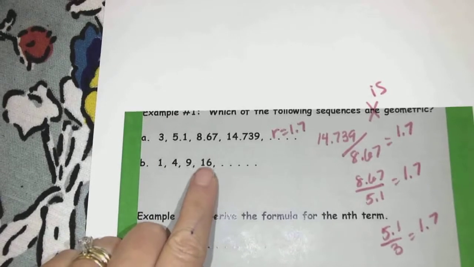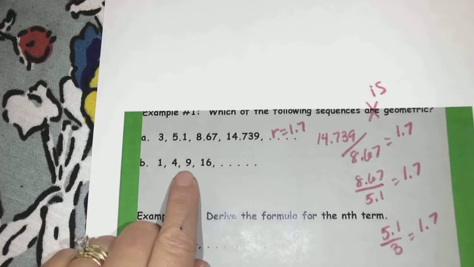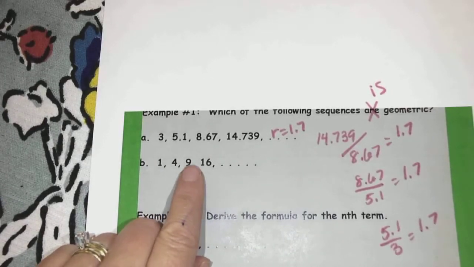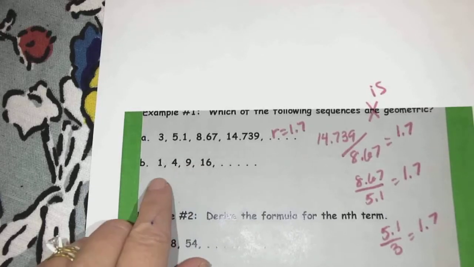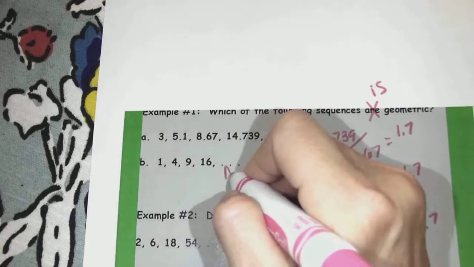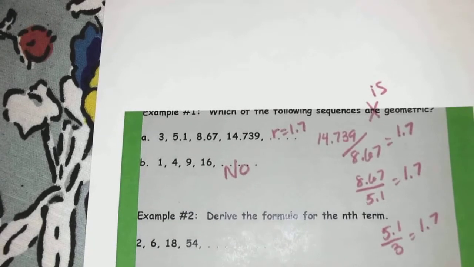If I look at the next one, if I take 16 divided by 9, I do not get the same thing as I get when I take 9 divided by 4 or 4 divided by 1. So this one is no, not geometric.